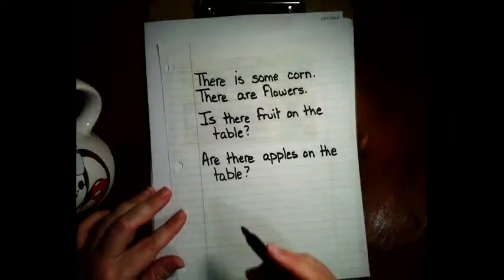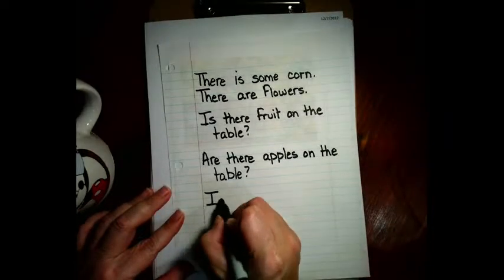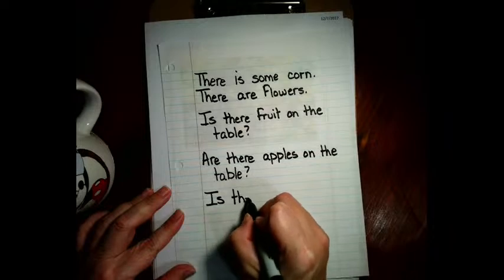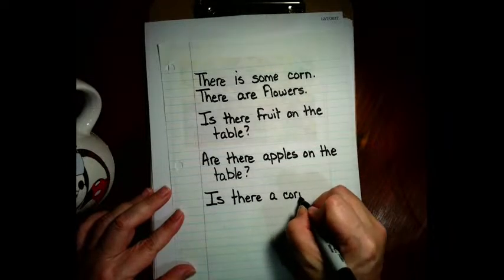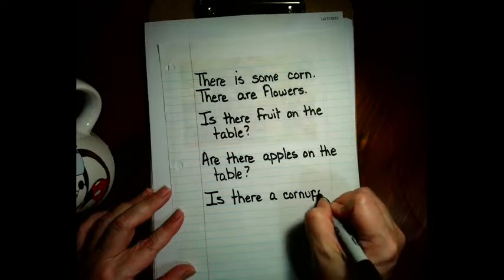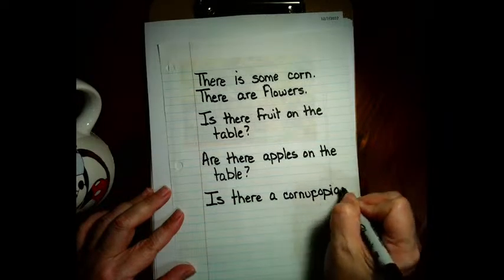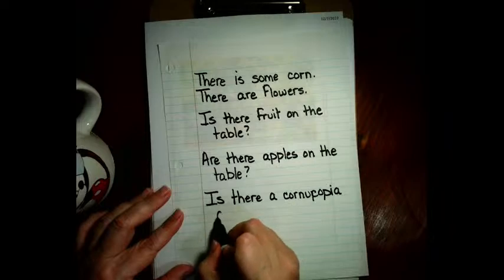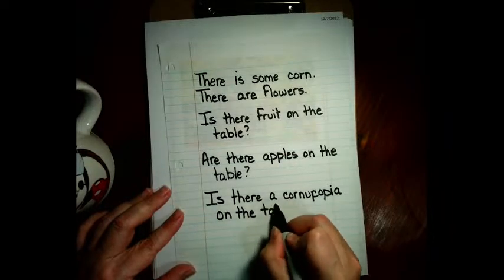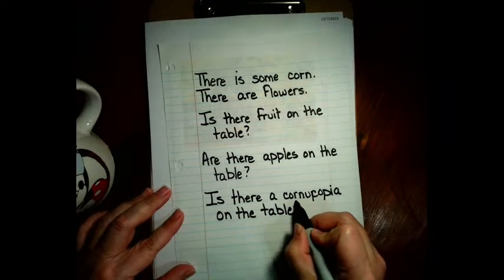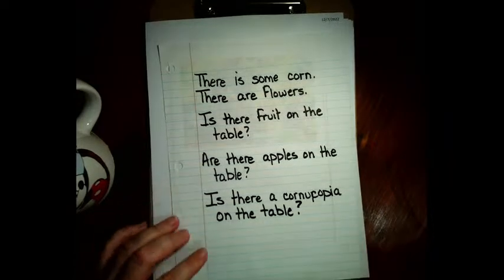So let me write a question about that. Is there a cornucopia on the table? Remember, if you're asking a question, you need to have the question mark.